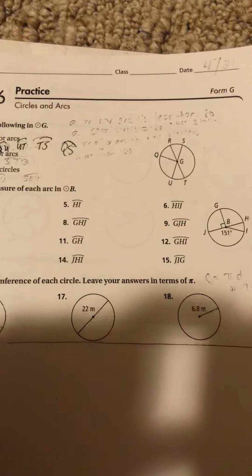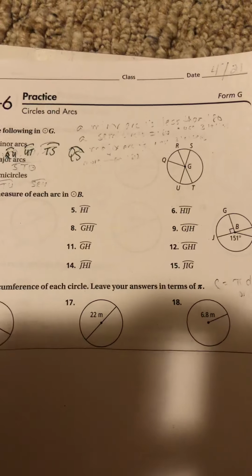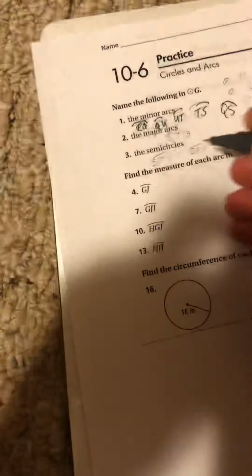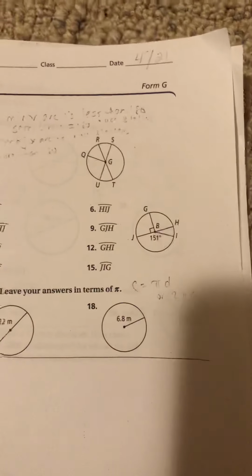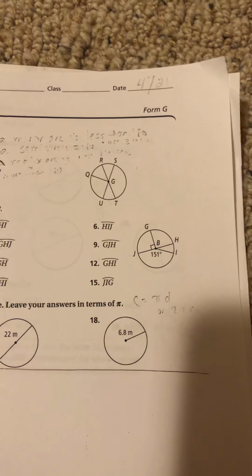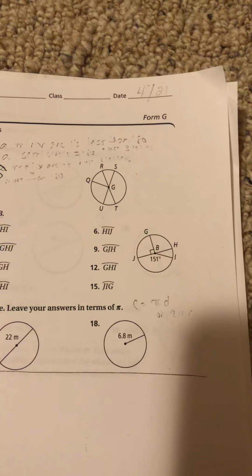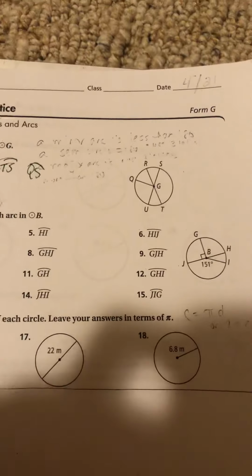Major arcs are arcs that are more than 180, and I wrote arc STQ as one of them. When we name a major arc, we use 3 letters to say in which direction we're going. I could also go the other way, arc SQT, and that one would work, as long as it's more than a diameter. So we use 3 letters.